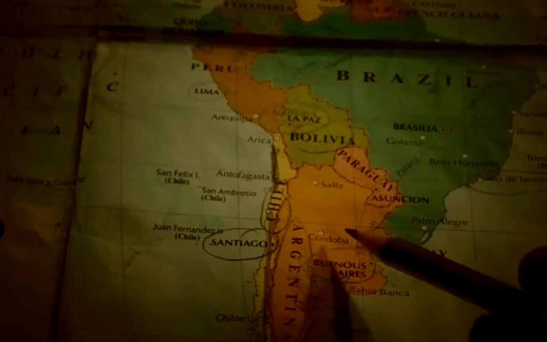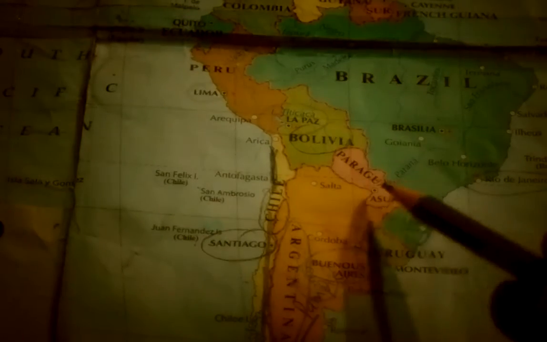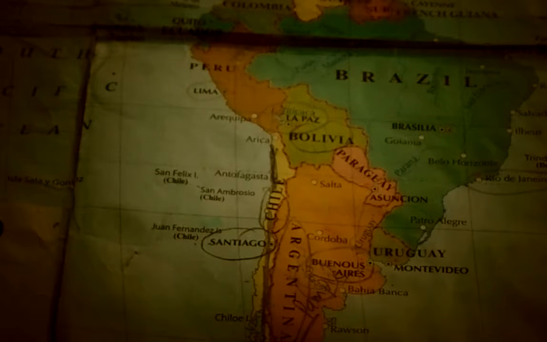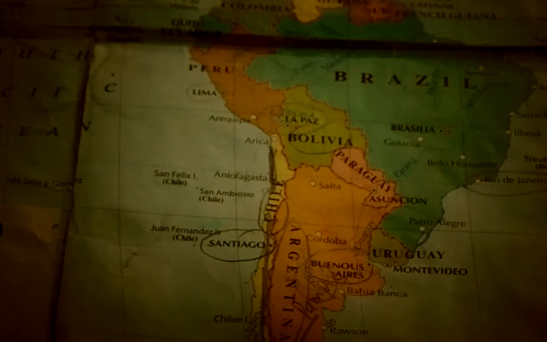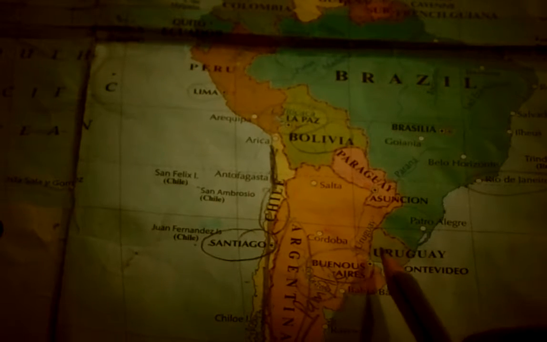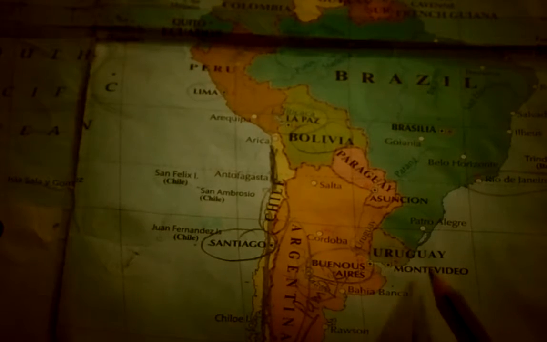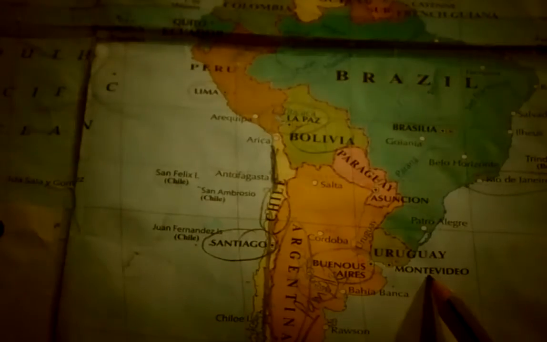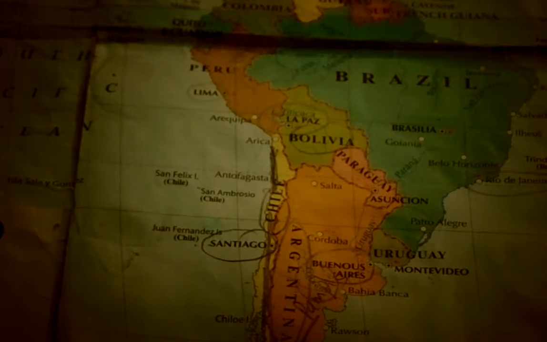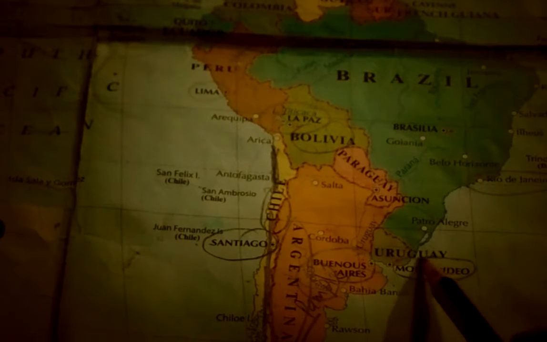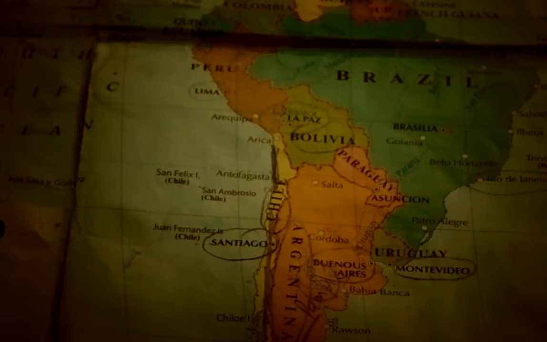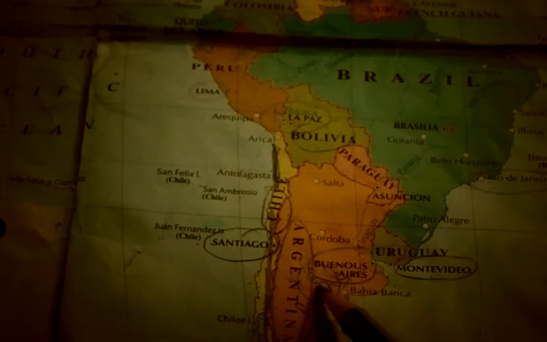Then to the north of east of Argentina is Paraguay. And what is the capital of Paraguay? Asuncion is the capital of Paraguay. Then to the east of Argentina is Uruguay, and the capital of Uruguay is Montevideo. That is very important: the capital of Uruguay is Montevideo.